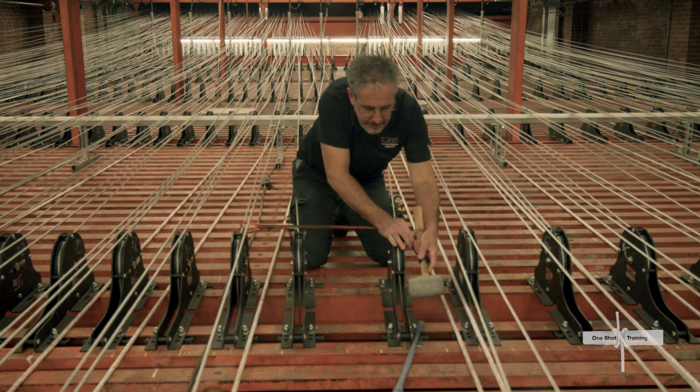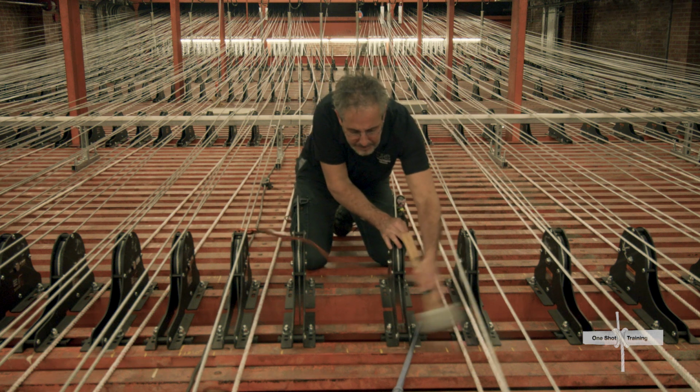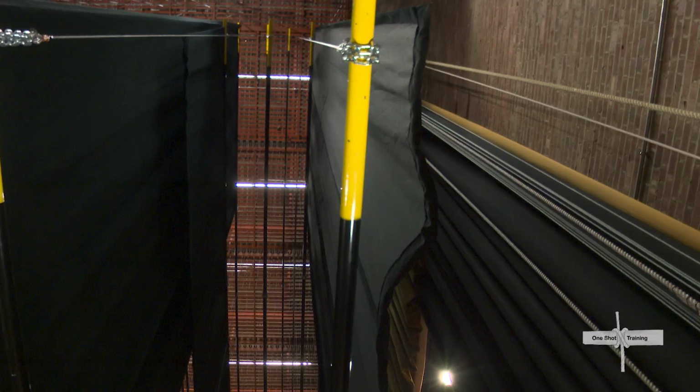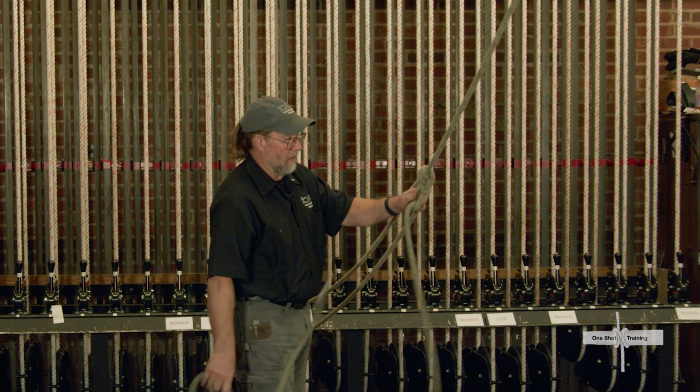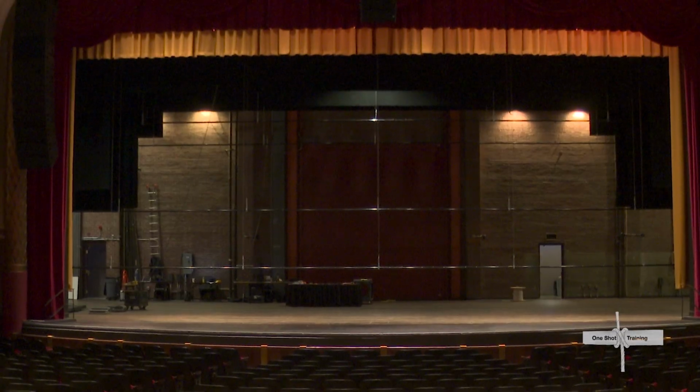The process of installing the necessary equipment to suspend these loads is called rigging, and the people who do that are called riggers. There are other kinds of rigging, and there's some overlap between what those riggers do and what we do. But we're going to stick with entertainment rigging in this video and the terms that apply to us.